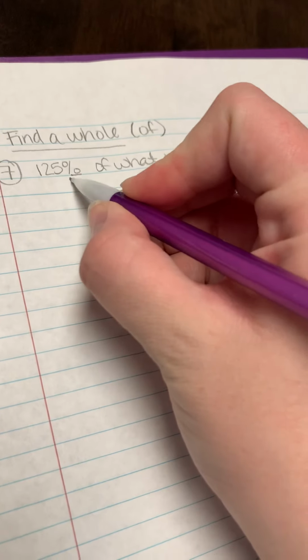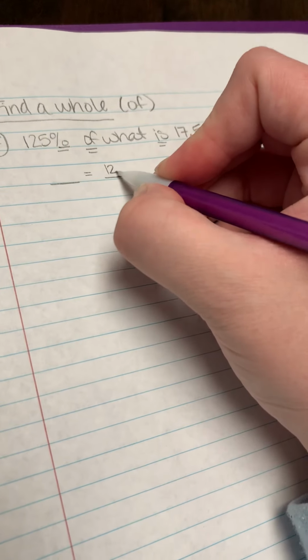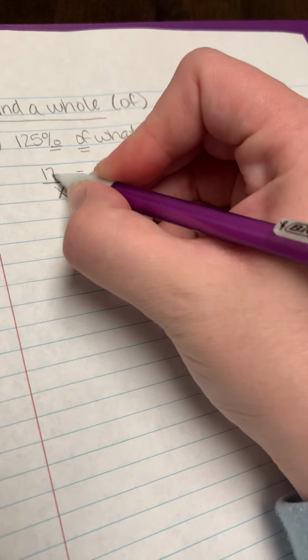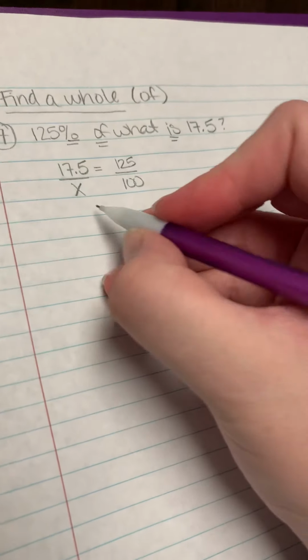So again, percent of is: 125% of what is 17.5. So we're going to cross multiply.